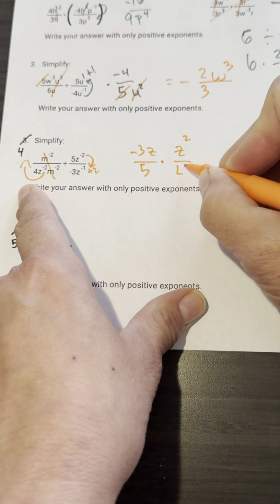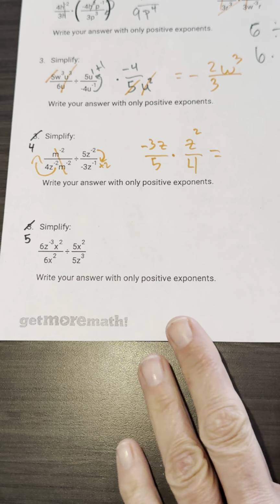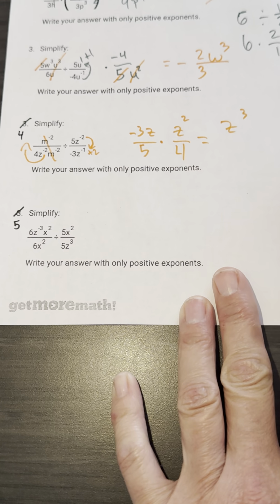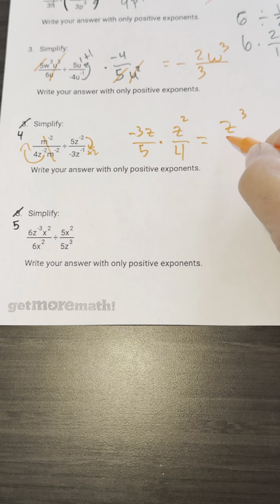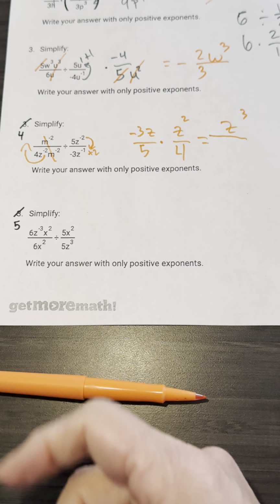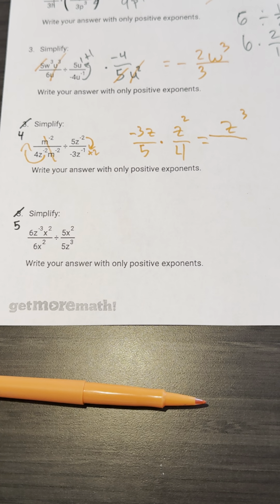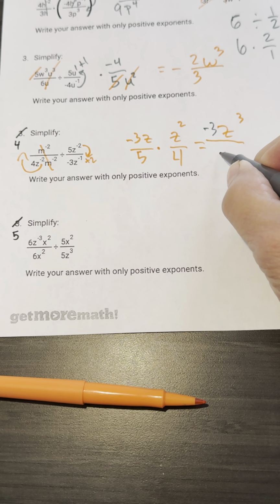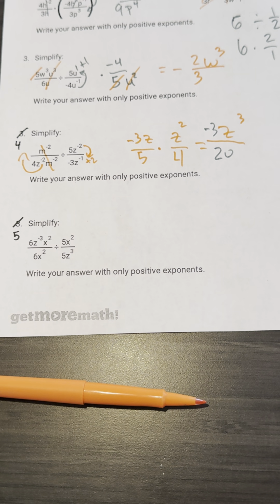I'm just going to leave it for now, because I'm just rewriting. Now I'm going to multiply. So now we get the z to the 3rd. And what else? What else goes on top? -3. -3, and 4 times 5 is 20. 20. Questions? Did y'all get the same? Uh-huh.